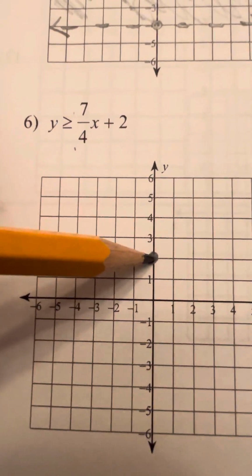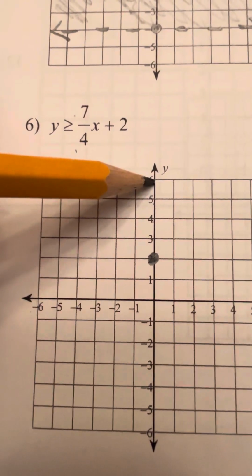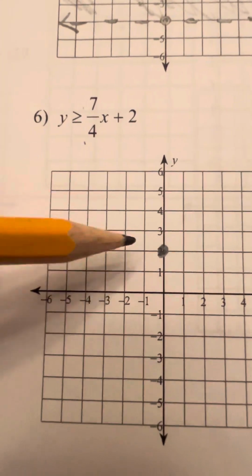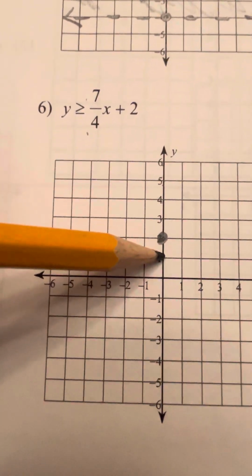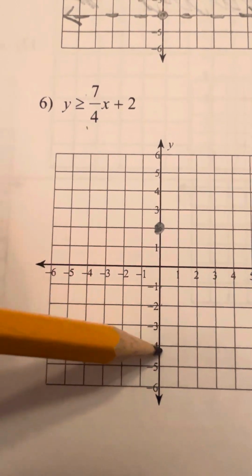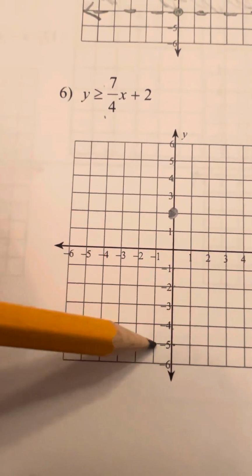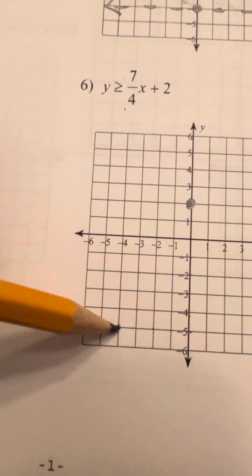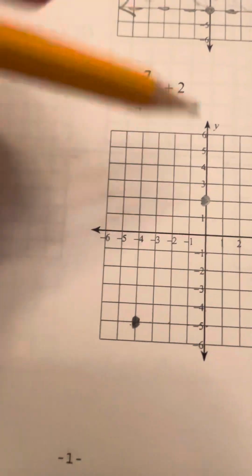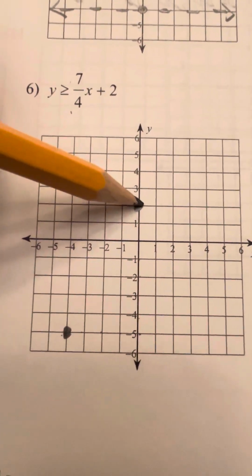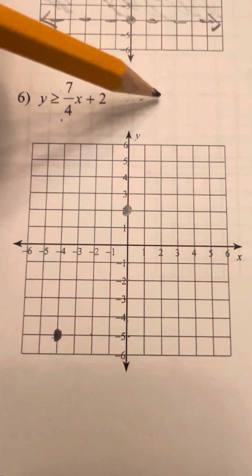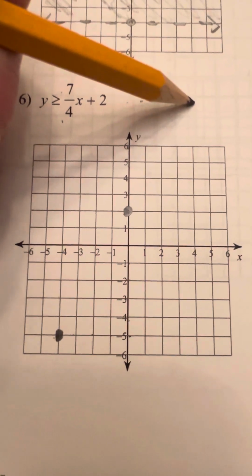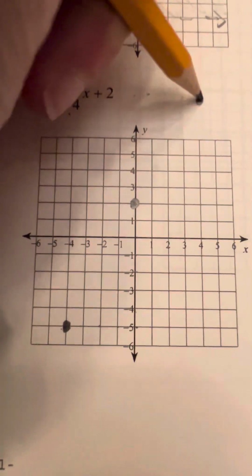So if I do that and I go 1, 2, 3, 4, I'm going to be off this graph. So that's going to not work. So I can't go up and to the right. So I'm going to go the opposite direction in this one. 1, 2, 3, 4, 5, 6, 7 down, which means I have to go 1, 2, 3, 4 to the left, keeping this positive. Now, if you wanted to go ahead, you can kind of get a little idea of where the graph would go off of this graph. But 1, 2, 3, 4, 5, 6, 7, 1, 2, 3, 4. So it would be roughly right about here.